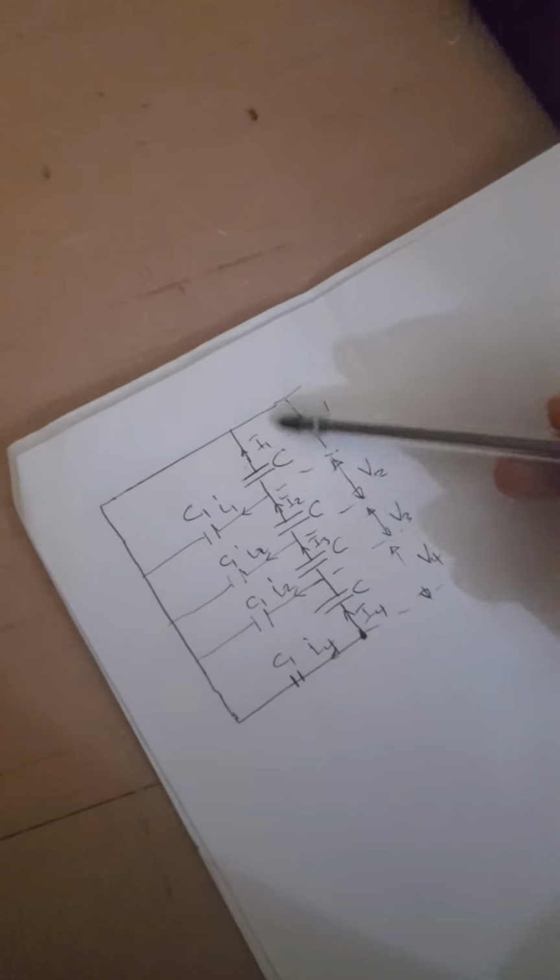So the idea is to find the efficiency of our insulators.